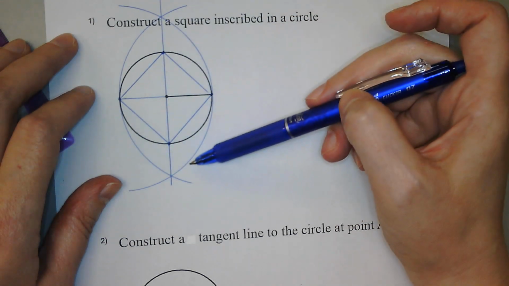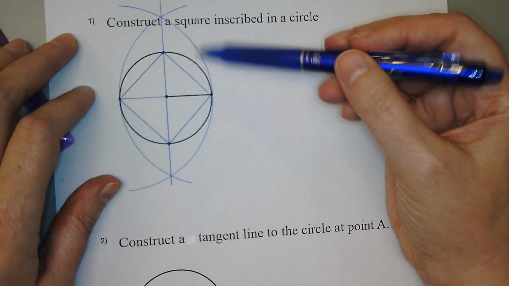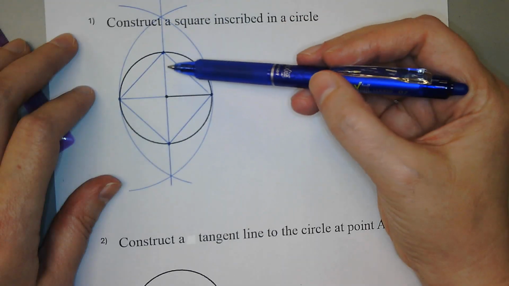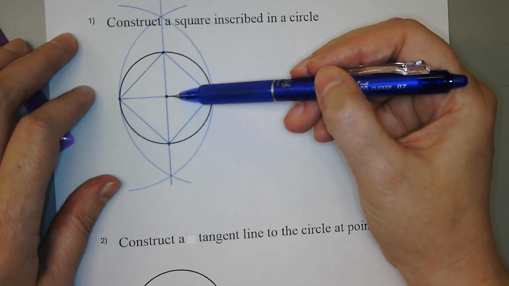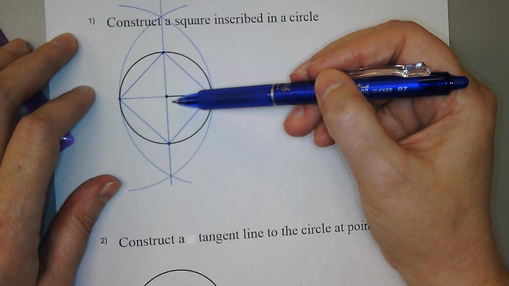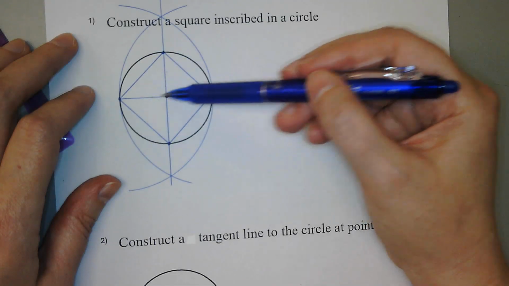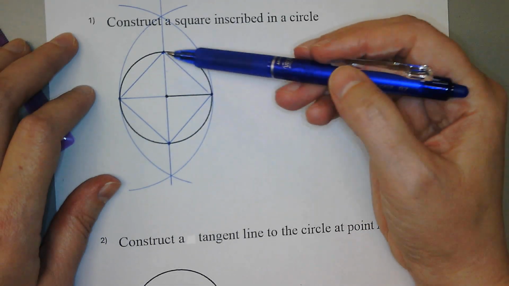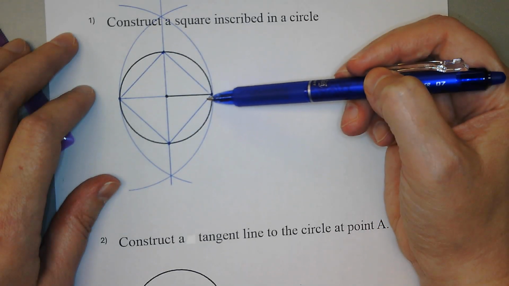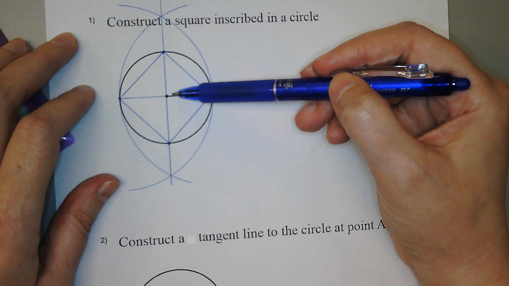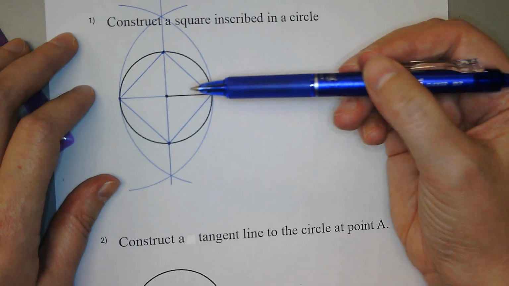And since we did the perpendicular bisector construction, we know that these diameters are perpendicular, which makes it a rhombus. So it's a parallelogram because the diagonals bisect each other. It's a rectangle because the diagonals are congruent. And it's a rhombus because the diagonals are perpendicular. And since it's all three things, it's a square.